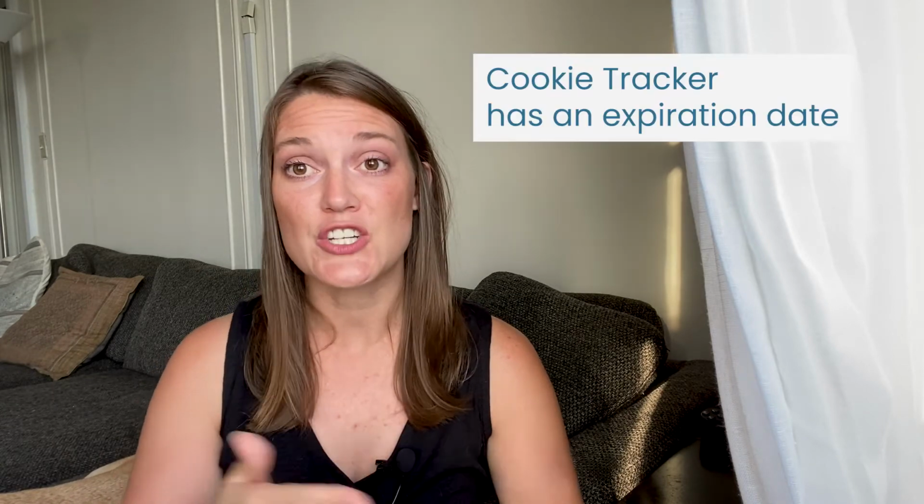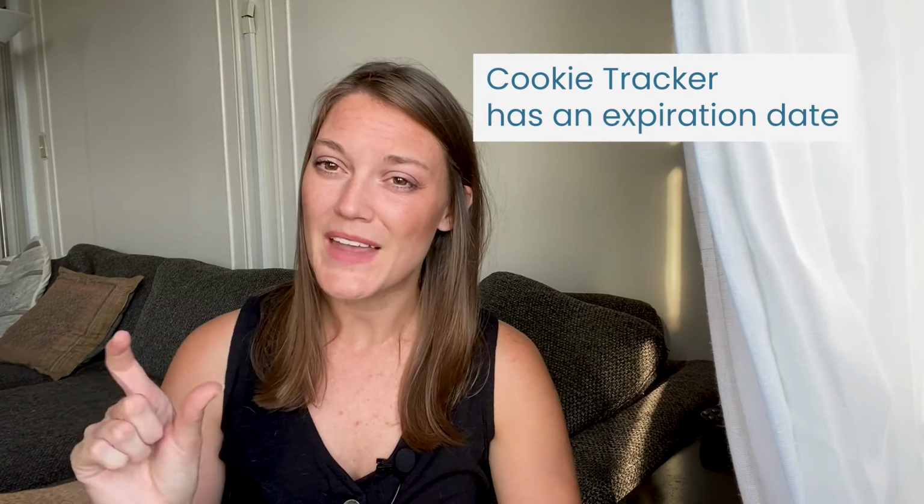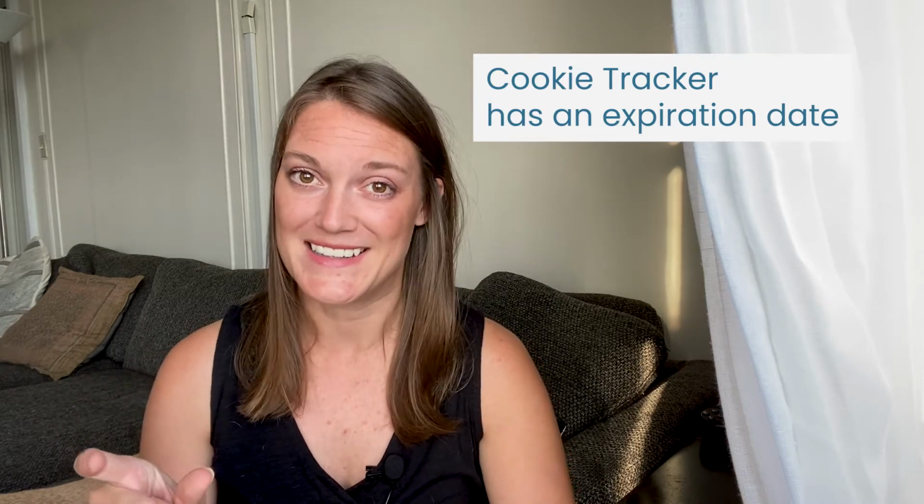So for example, that cookie tracker from your link, it usually has an expiration date. So it's not like someone clicks on the link and then 2 years later makes a purchase and you still get a payout from that. That's not how it works. Typically, that cookie tracker will only last 30 to 90 days, and in some cases even shorter. So you want to pay attention to that and keep track of that for whichever ones that you sign up for, so you know how quickly someone actually needs to make a purchase.